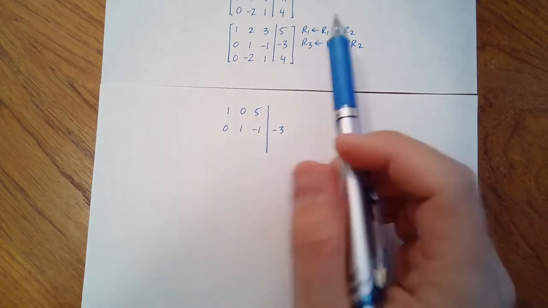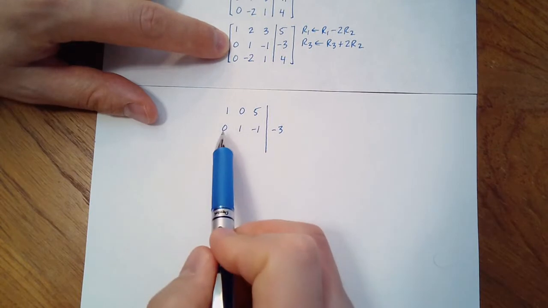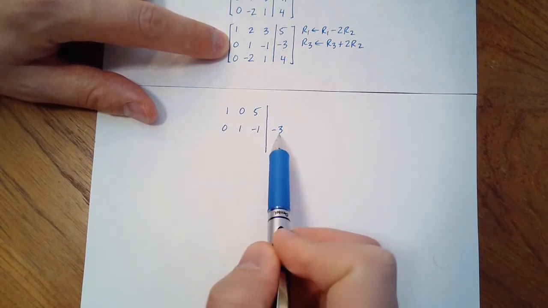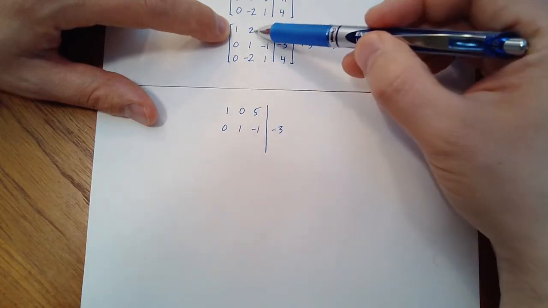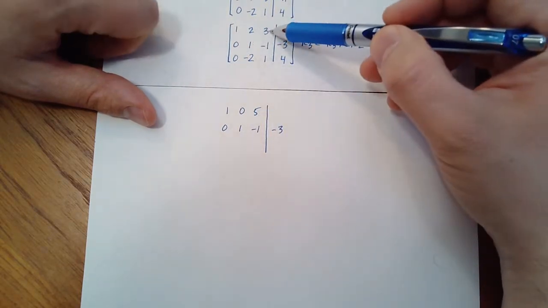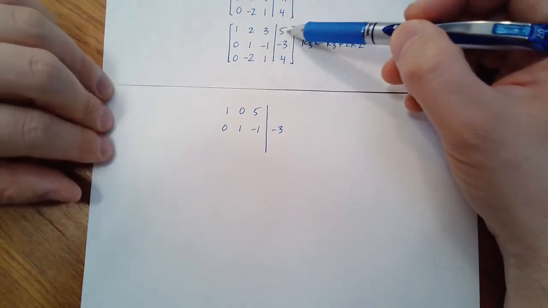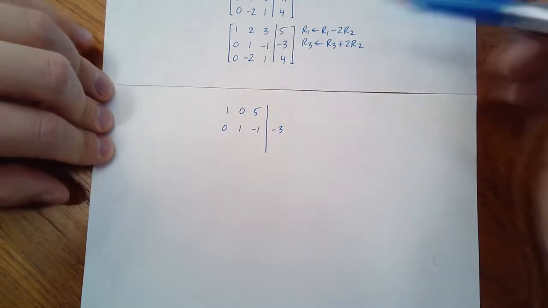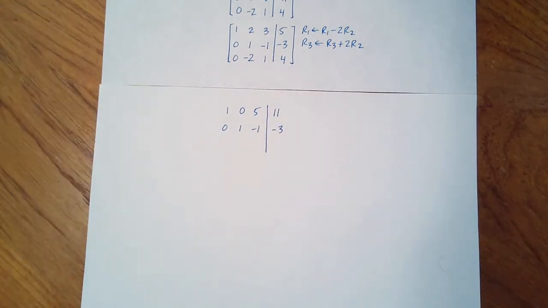In any event, so we're taking row 1 and subtracting row 2 from it twice. So row 2 won't change. As you can see, it's just 0, 1, negative 3. And row 1, if you subtract row 2 twice, this 2 is going to disappear because of that 1. This 3 is going to turn into a positive 5 because you're subtracting negative 1 twice. And then this 5, when you subtract negative 3 twice, that's like adding 6, so you're going to get 11. So that's what the first row becomes.